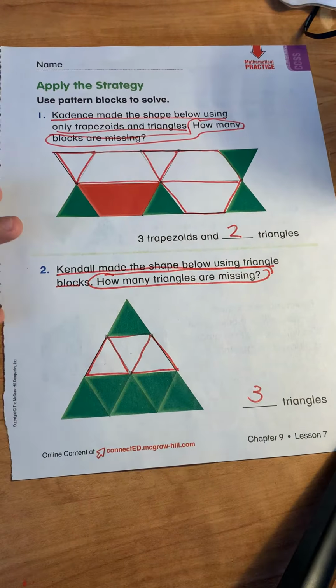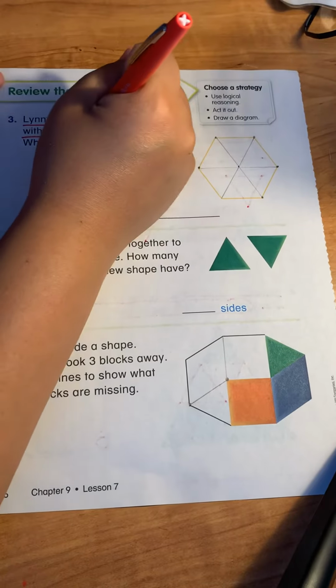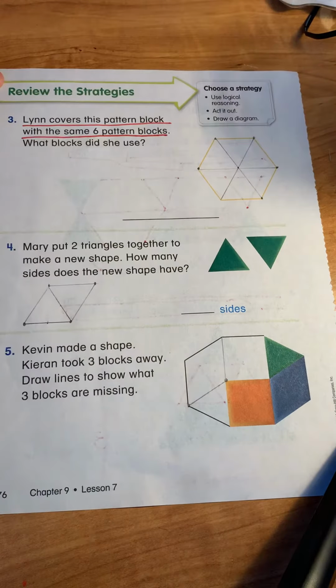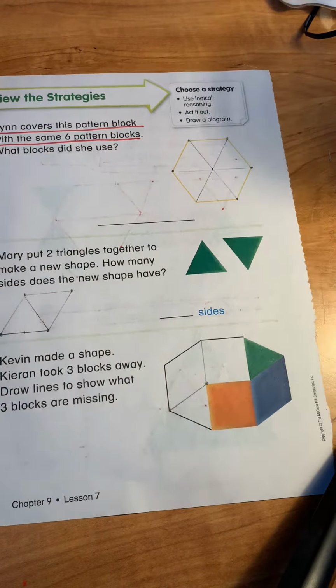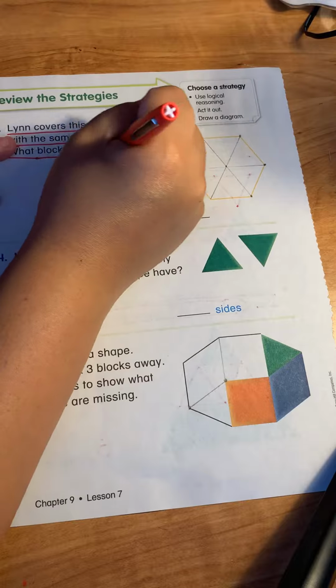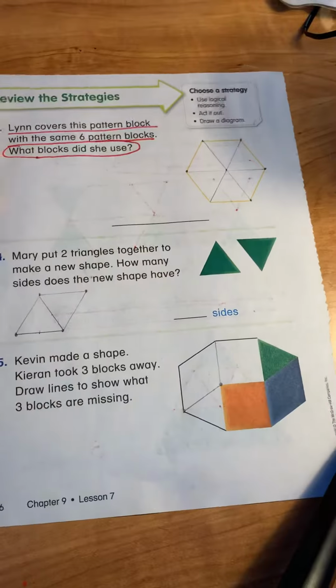Now I'm going to turn it over. So now we're going to work on page 676. This is still chapter 9, lesson 7. And let's read the problem for number 3. Okay. Lynn covers this pattern block with the same 6 pattern blocks. Okay, so we know that she used 6 of the same pattern blocks. Nothing changed. It was the same thing. What blocks did she use? In other words, what shape did she use?